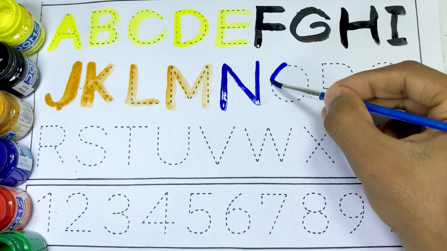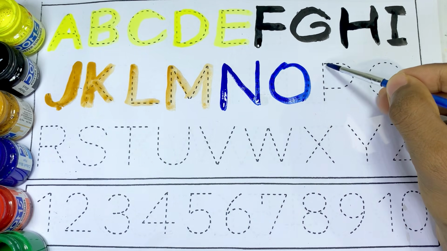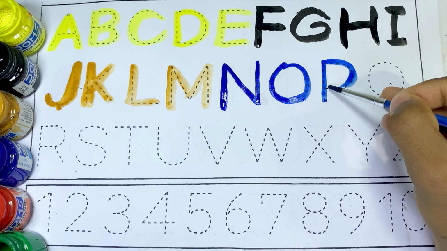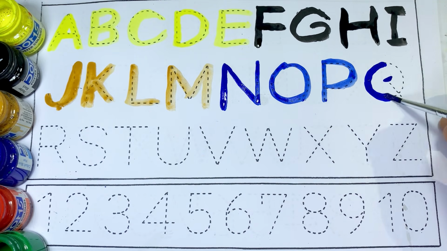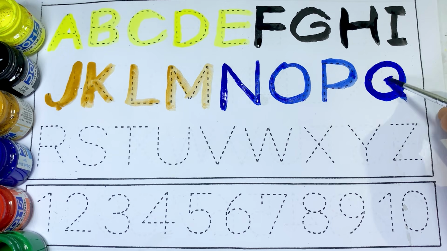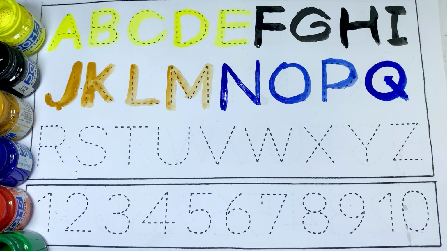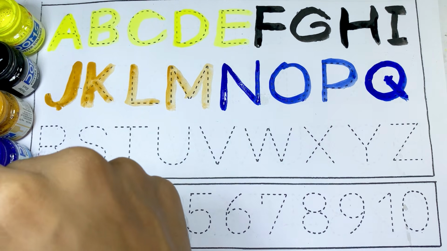N for nose. O for octopus. P for parrot. Q for queen. It's now you draw R and use red color.